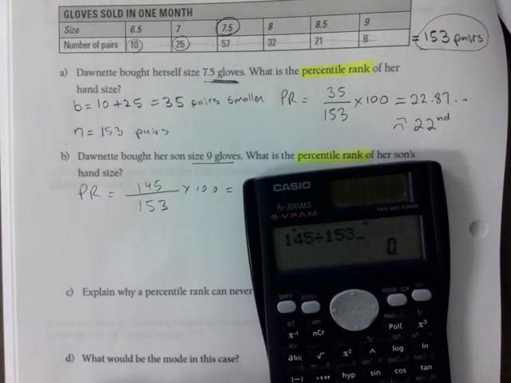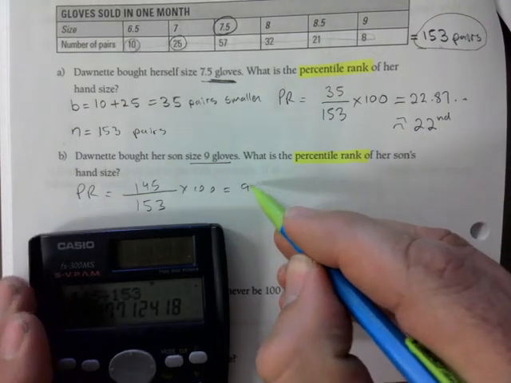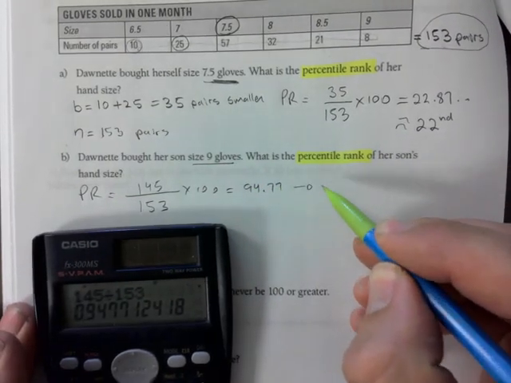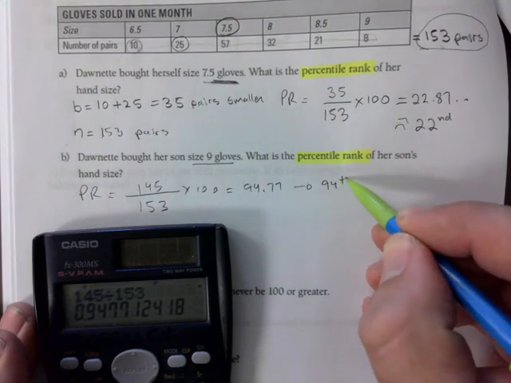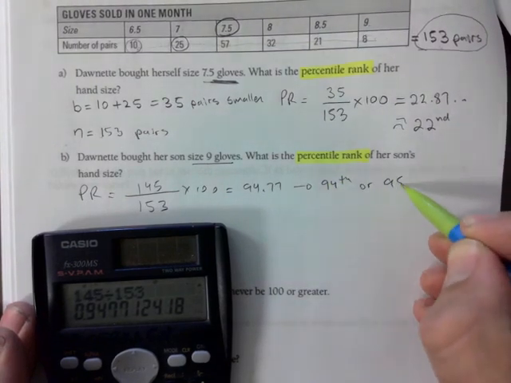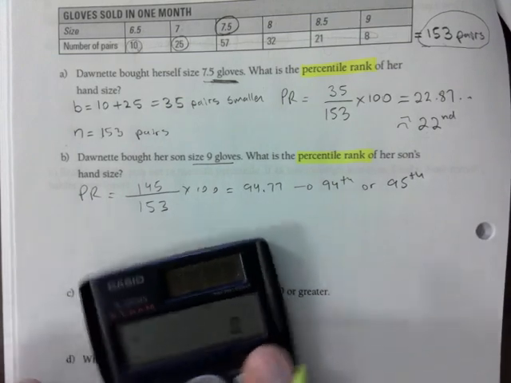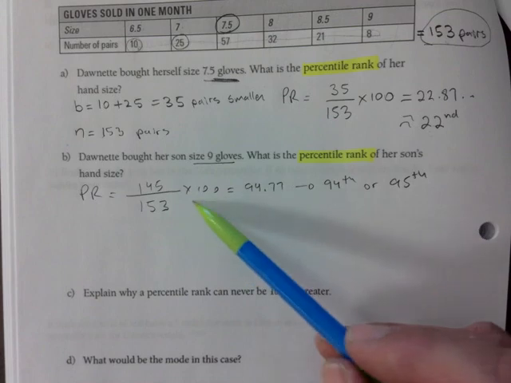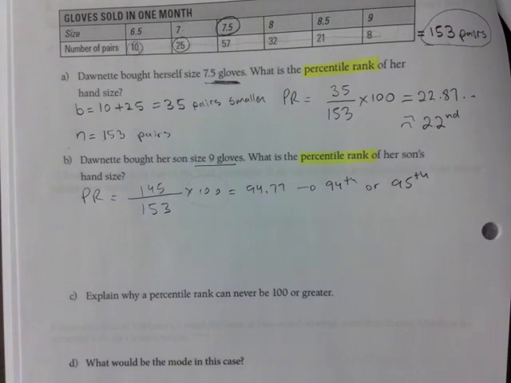145 divided by 153. So that's 94.77, which you would say 94th or 95th. Okay. If you're not sure, just go to the number. That's fine. But do not put a percent on it. And I know you'll be tempted, A, because it's the exam, so you're tense, and B, because, hey, every time Mr. Dirksen multiplies by 100, he puts a percentage on there.